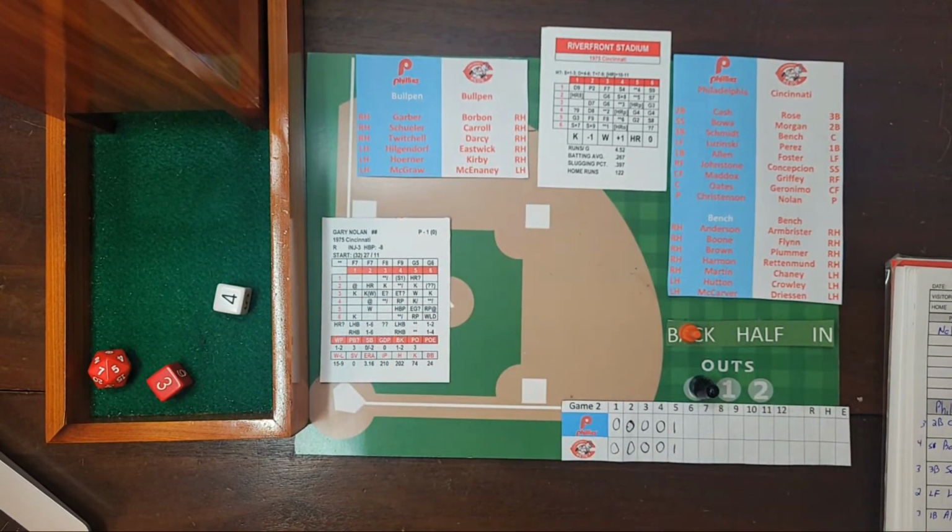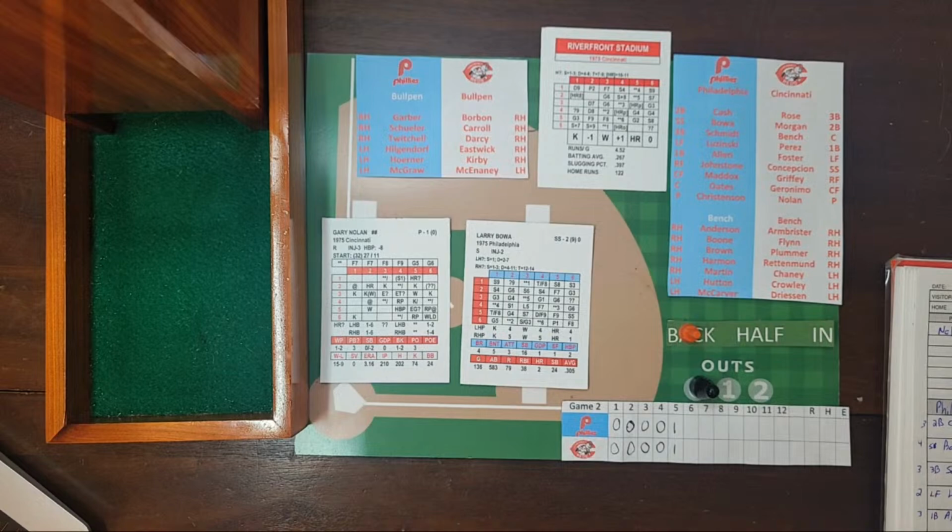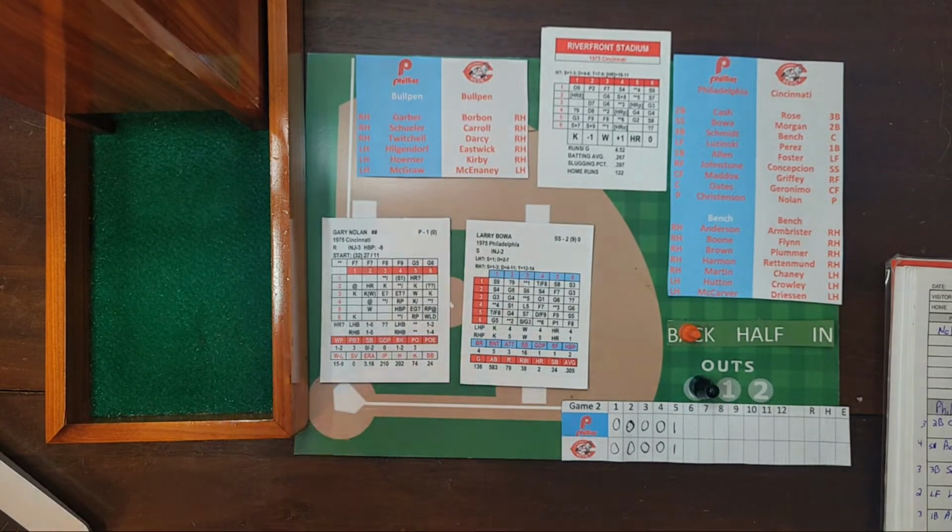And I'll start checking fatigue for pitchers here shortly. Although Nolan can face 27, he's only faced 19, so he's definitely in good shape. Larry Bowa will lead things off. Hello, Dwayne. How are you doing? Larry Bowa will lead things off in the top of the 6th, tied at 1.